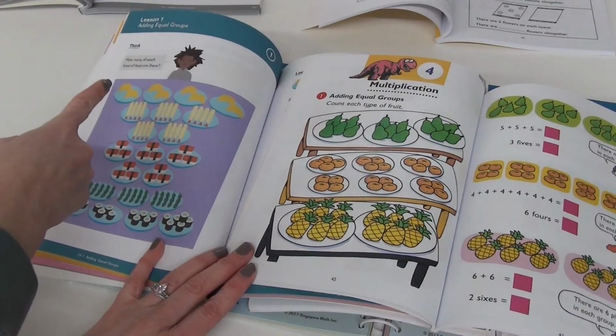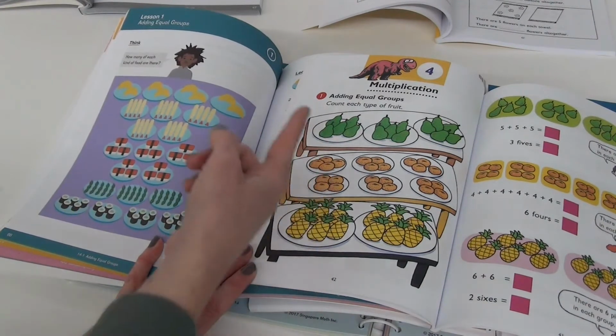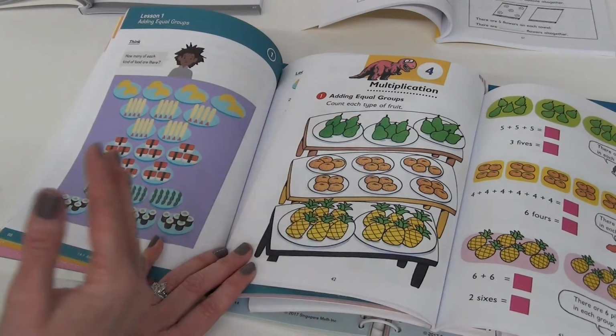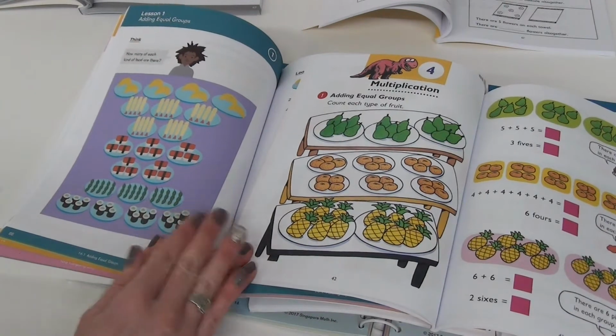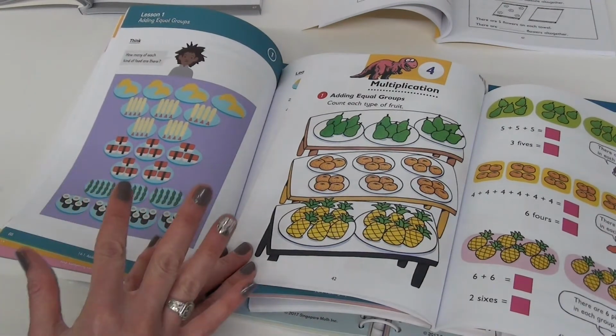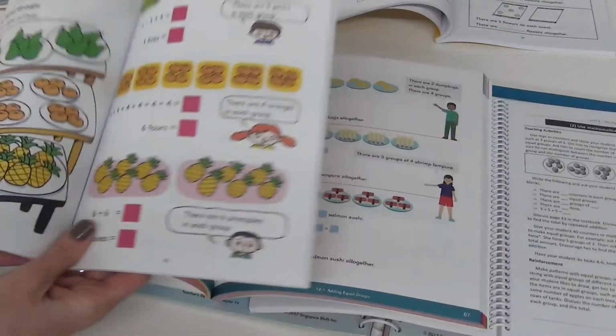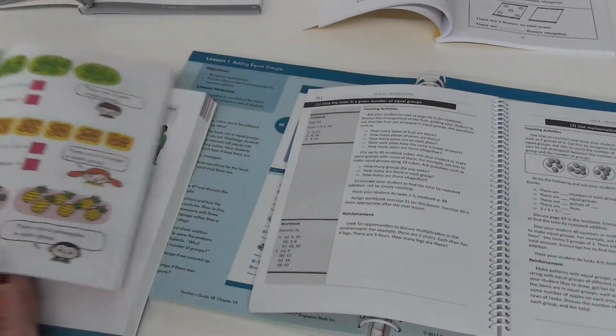So right here, you're saying think. How many of each food kind are there? Over here, it says count each type of fruit. So often they're doing exactly the same thing. They just reverse the way that they say it. Then we go over to our learn section.